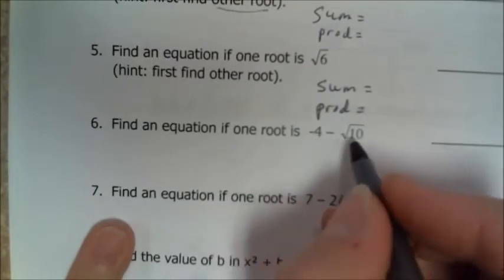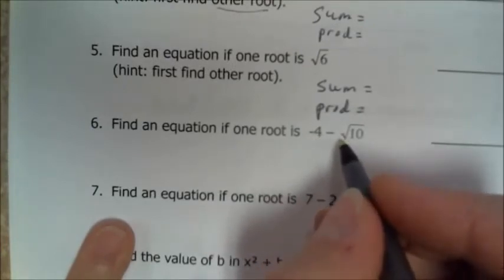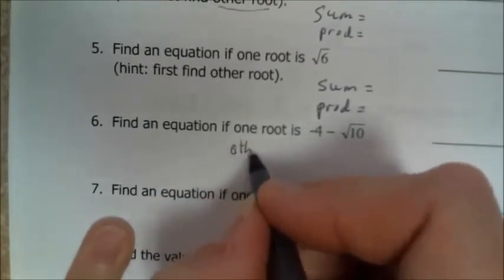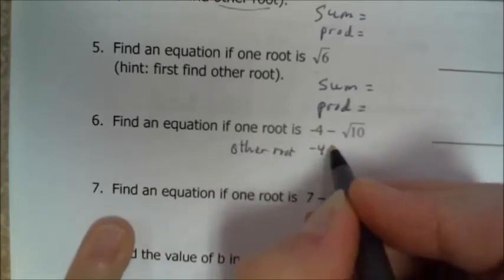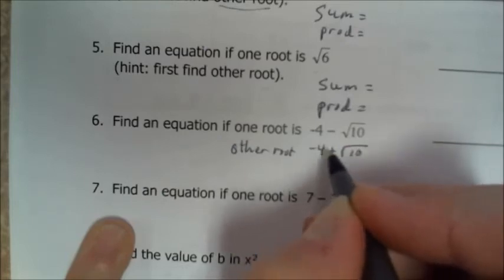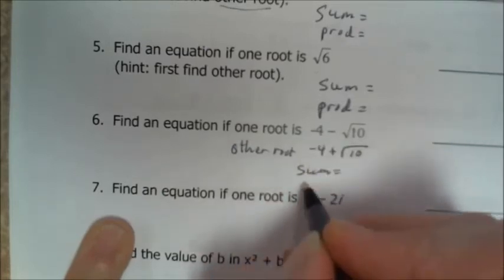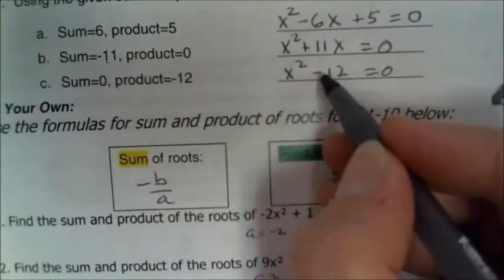All right. If one root is negative 4 plus the square root of 10, the other root must be negative 4, the conjugate, plus the square root of 10. So get the sum, get the product, and fill in, like you did here, the opposite of the sum and then the product.